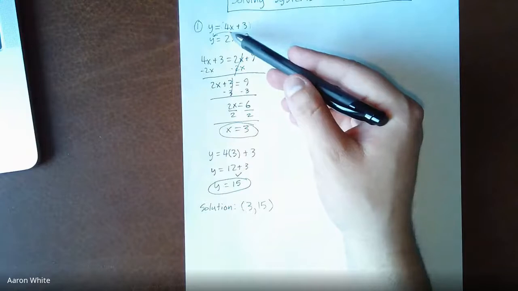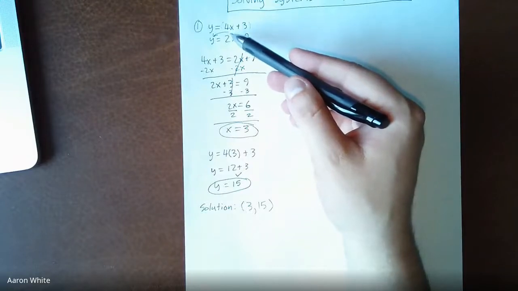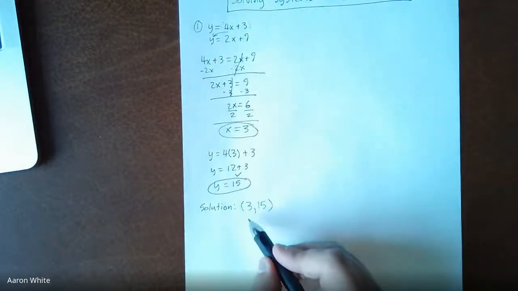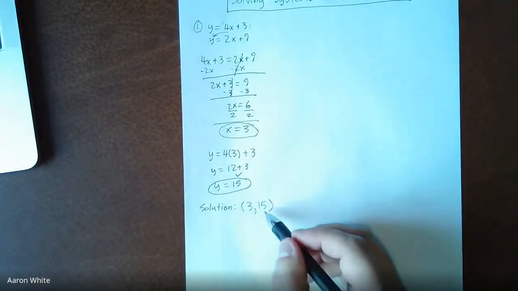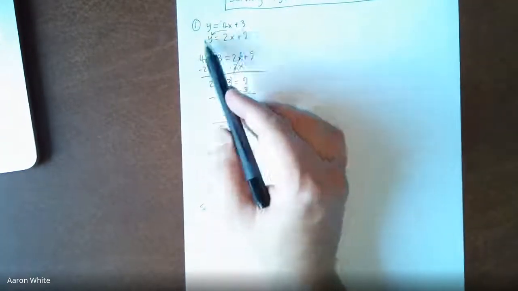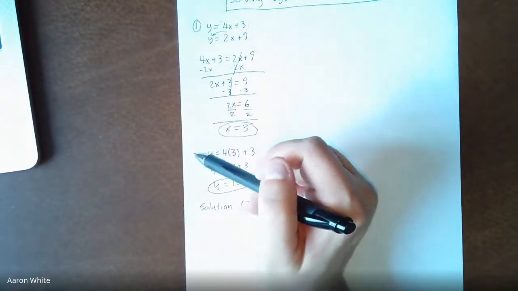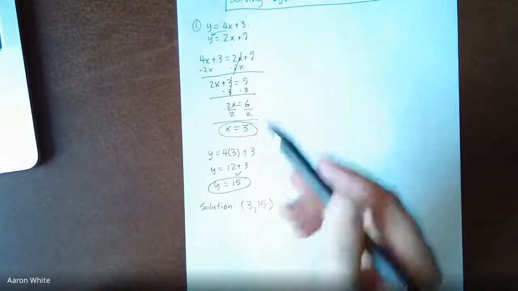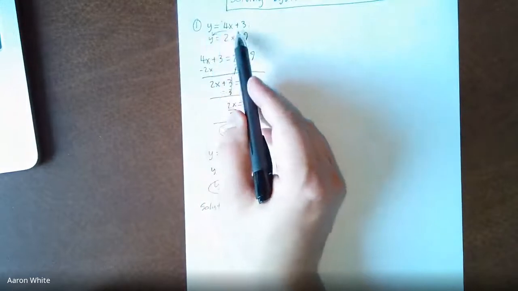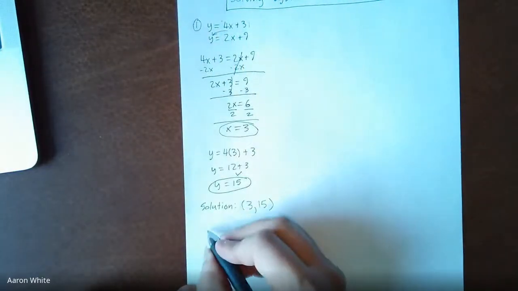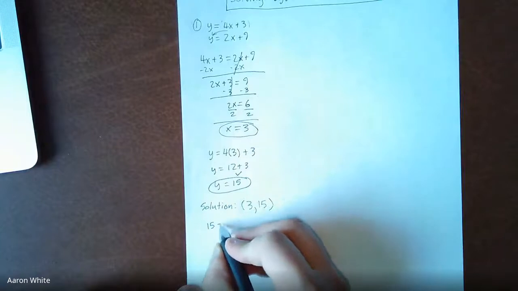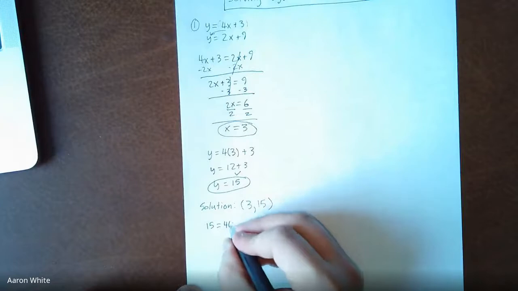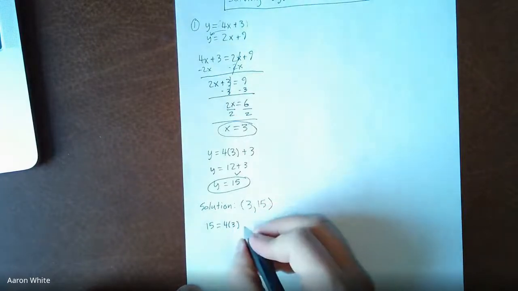And what we'd like to do is check our answer to make sure that we did all of this correctly. One way that we can do that is to check our work by taking the value of x and the value of y and plugging it into both of these equations and making sure that the equations check out, that the left side and the right side are equal to one another. So we'll do that. In the first equation, we had y equals 4x plus 3. So instead of y, I'm going to write 15 equals 4 times x. So we're going to do 4 times 3 plus 3.